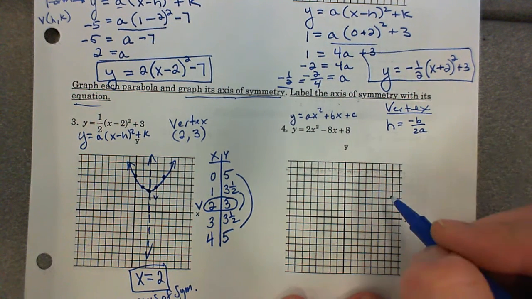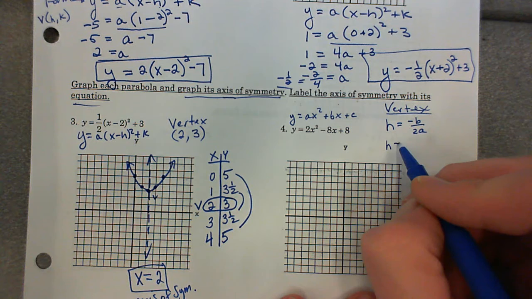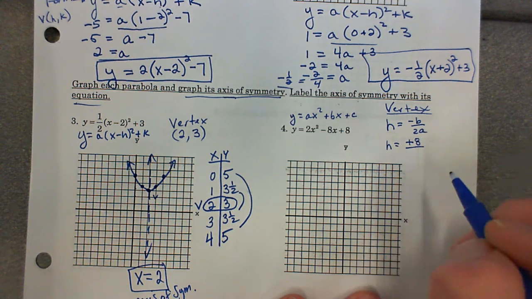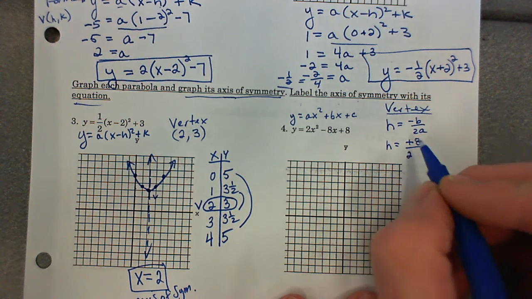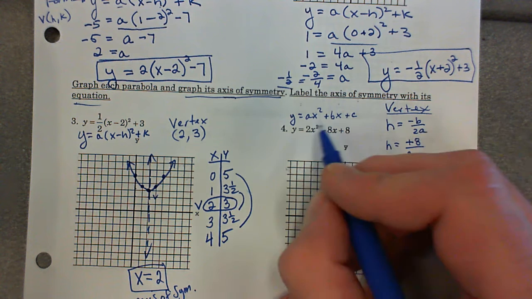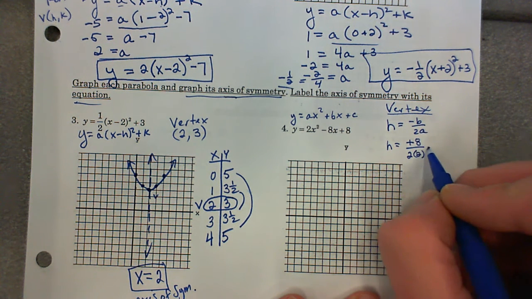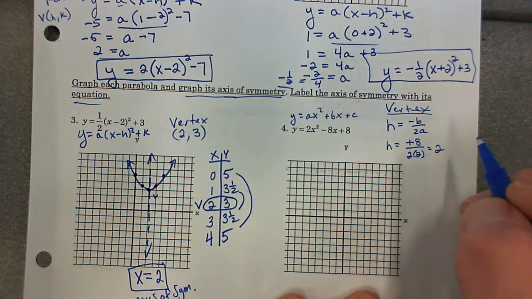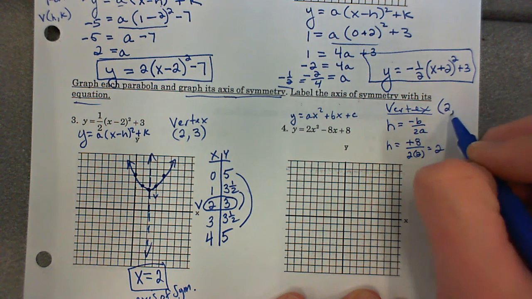So if you're going to do this by hand, you need to work this out. So h equals the opposite of negative 8, which is positive 8, over 2 times a, so 2 times 2. So that's 8 divided by 4, which is 2. So your vertex is the point 2 comma.